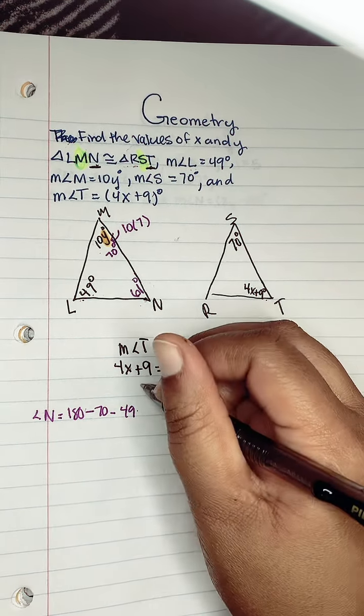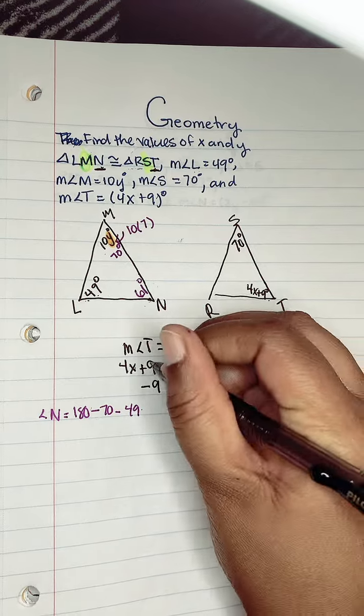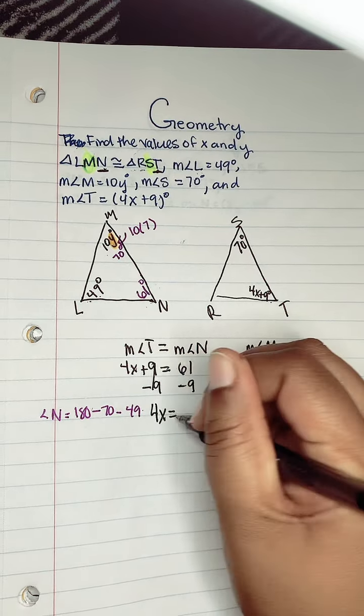Okay. So now we're going to subtract 9 from both sides. And we're going to drop down our 4x.